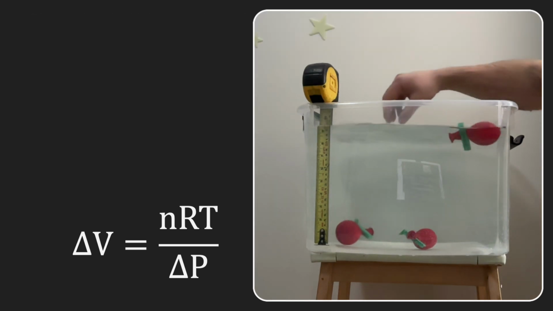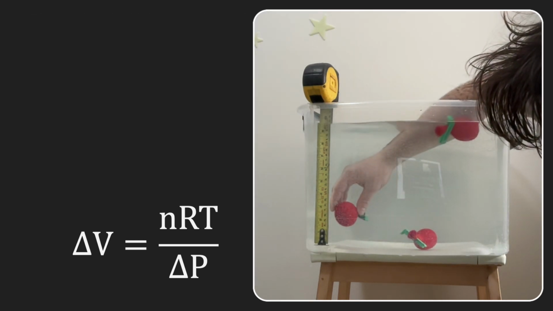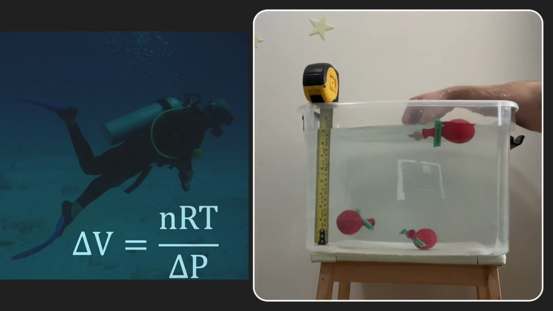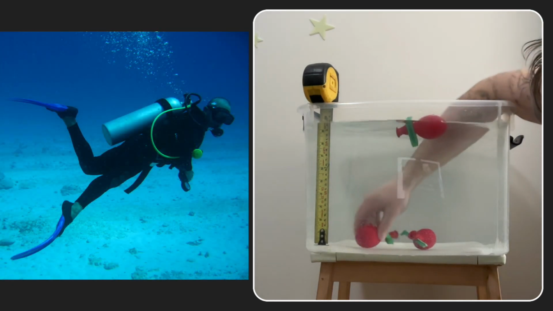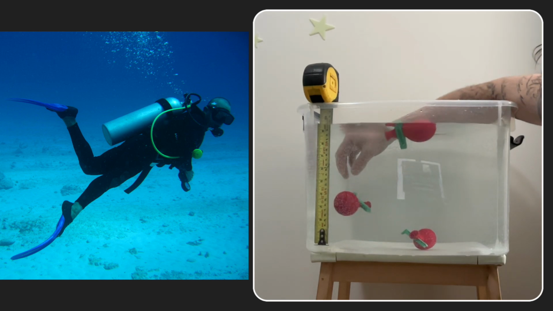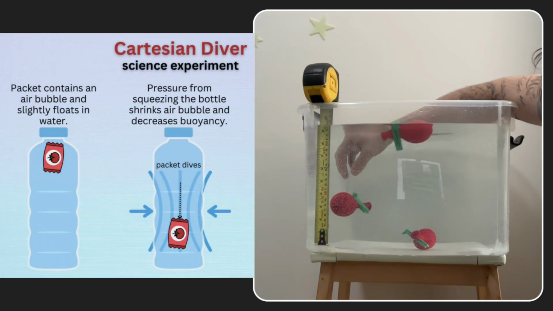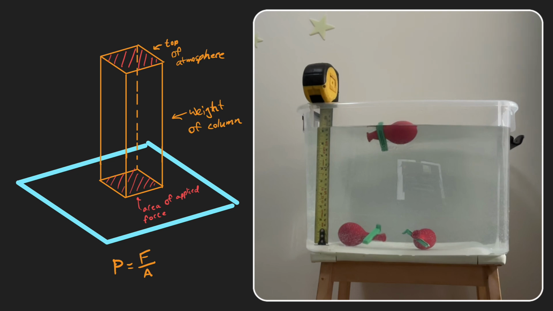I hope you enjoyed the demo. I feel as though it takes a lot of concepts and links them together in a satisfying way for students. The example extends out to scuba divers who are frequently adjusting their buoyancy based on depth to minimize the effort of ascending and descending. In fact, you may already be familiar with the Cartesian diver exercise, which illustrates the same concept.